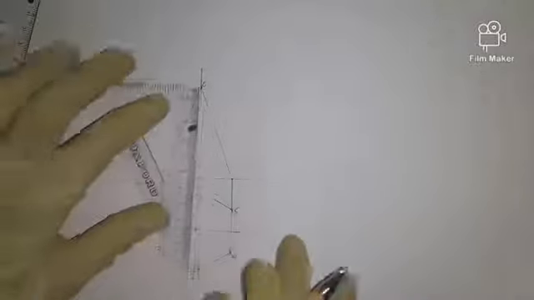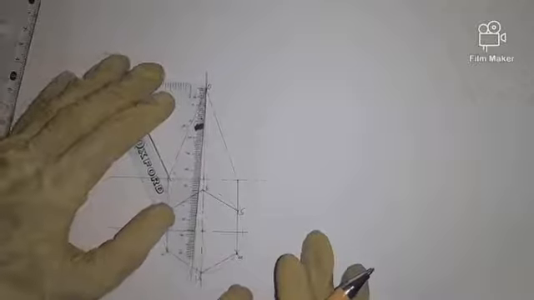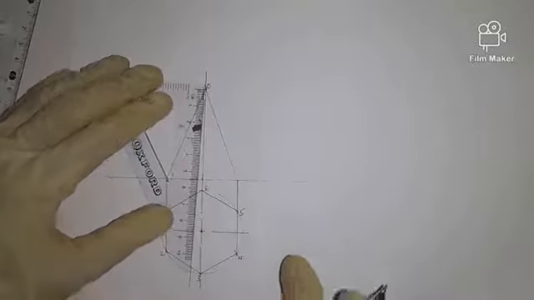That's the point where our cutting plane will pass through. So let's measure 27.5.